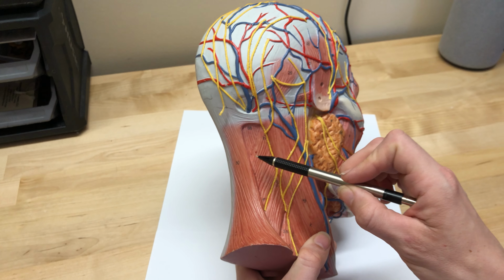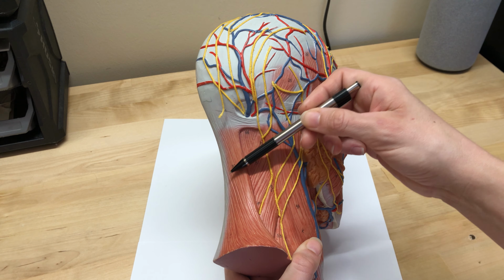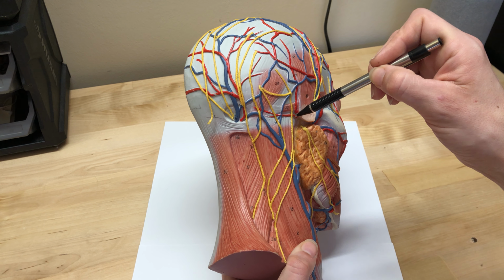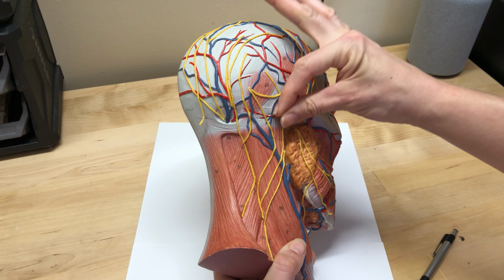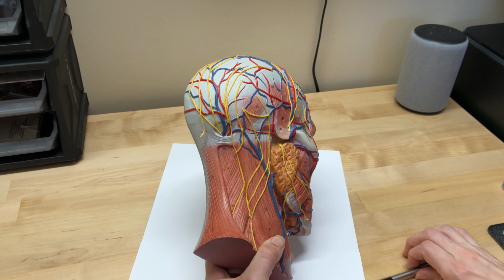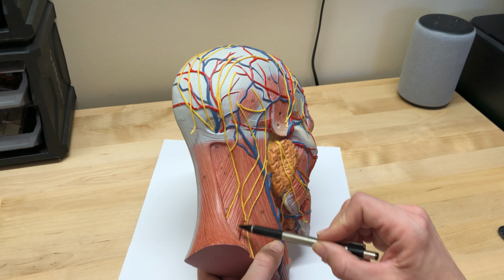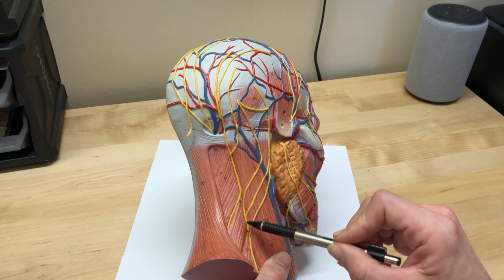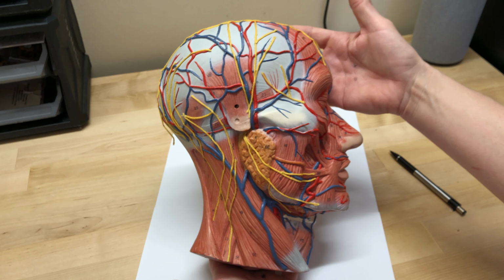And then here, if we were to remove the trapezius and the sternocleidomastoid, we would really be able to see the splenius capitis, which comes down from the mastoid process and occipital bone region, flares out and connects to the spine. This here is the portion of the splenius capitis. Okay? And that's what you need to be able to identify from this model.